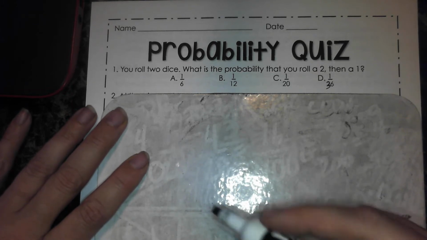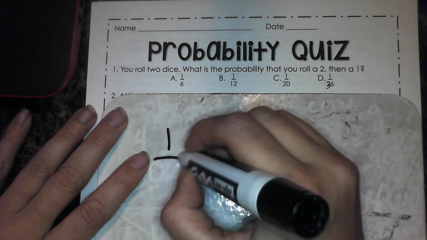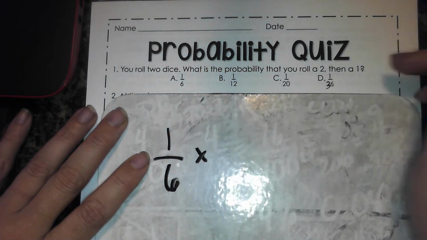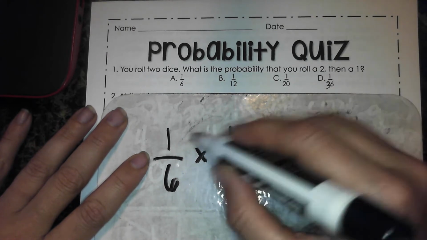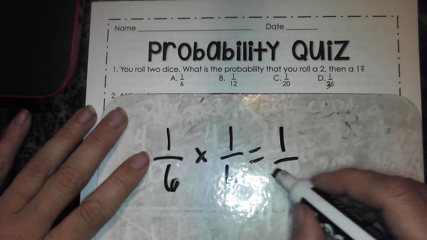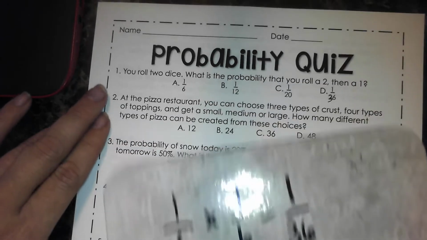You roll 2 dice. What is the probability of rolling a 2, then a 1? So the probability of rolling a 2, the first roll, is 1 out of 6. Probability of rolling a 1 on the second roll, 1 out of 6. You get 1 times 1, which is 1. 6 times 6, which is 36, which is 1 out of 36.